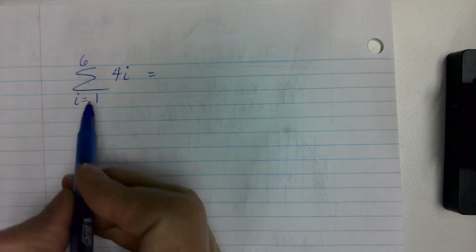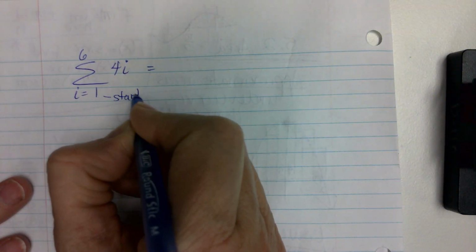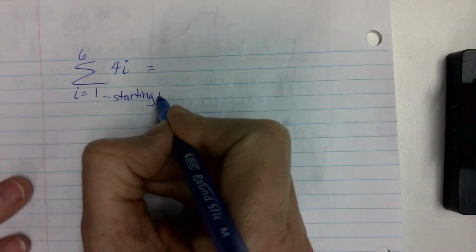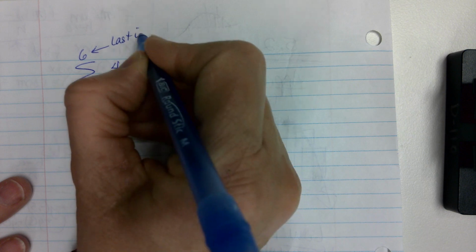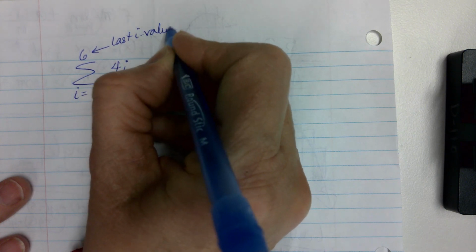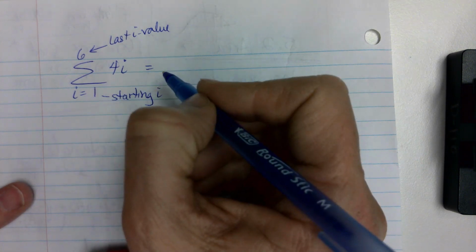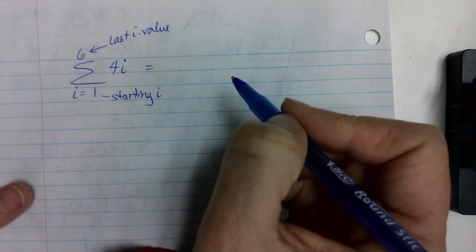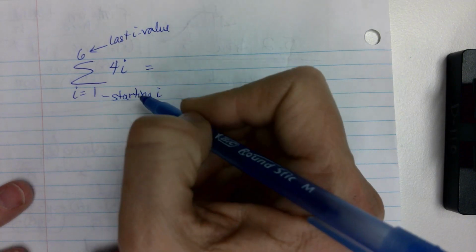The bottom number is the starting I value. The top one is the last I value. And a sigma, I actually gave you the word, it's called summation. Summation means you're going to sum up all of the terms.